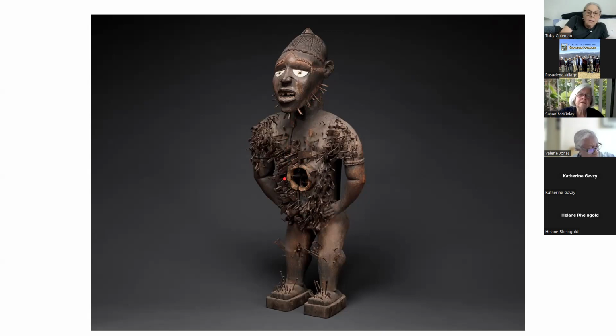Meant to hold something. The abdomen was considered the source of life, right? And the soul. Life and the soul. So without whatever goes in there, it's just a piece of wood with some metal stuck into it.